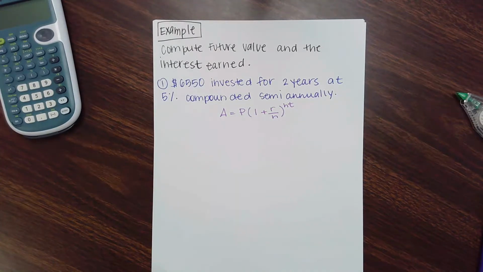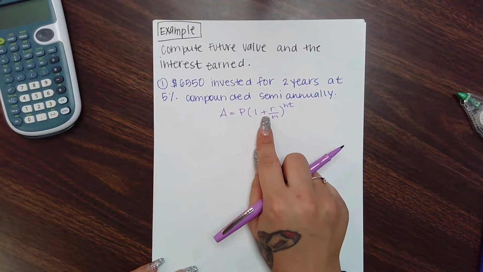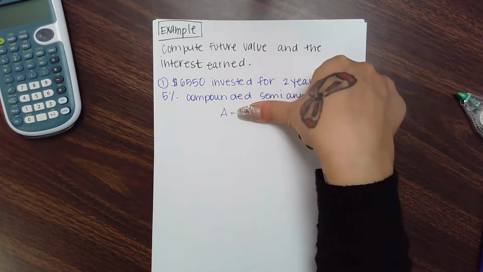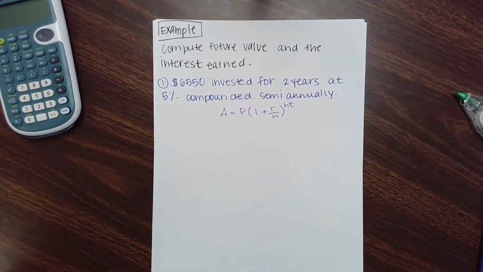This quite literally is set equal to A. All of the work is done on the right. On the left-hand side is where we have one variable by itself. This is telling me I'm solving for A, which is future value. It told me to compute future value and the interest earned. So it's going to be like 2 steps to figure out both of the answers, okay?